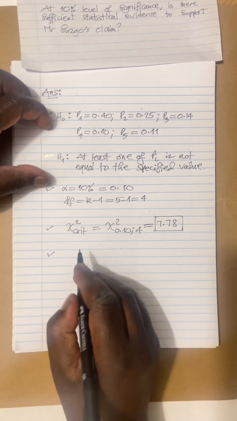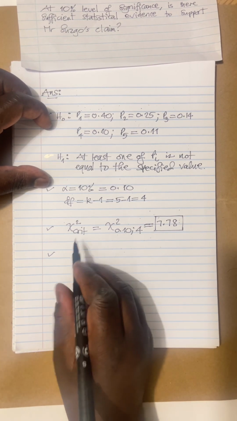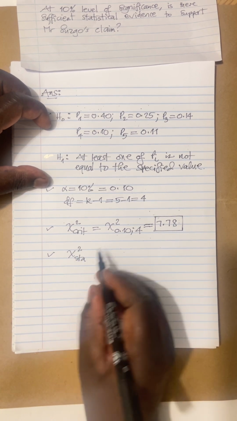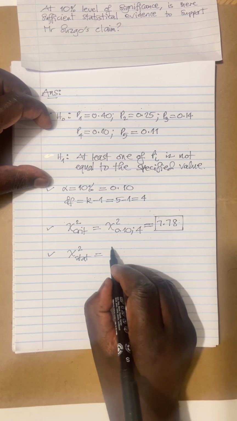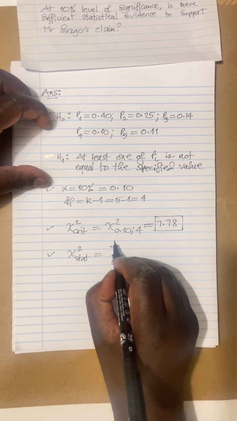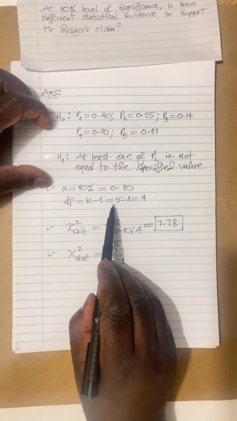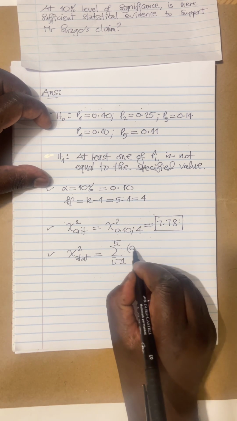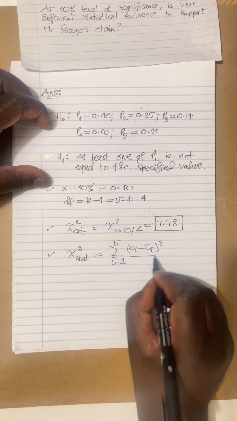So our formula says chi-squared stat is equal to the sum from i equals 1 up to 5, because k is 5, of (O sub i minus E sub i) all squared, all over E sub i.